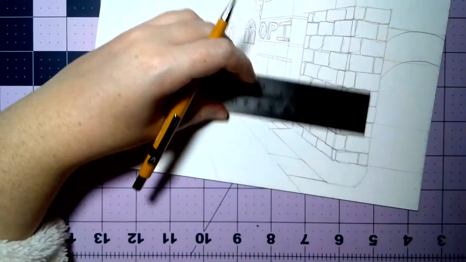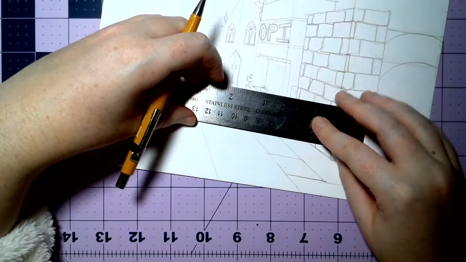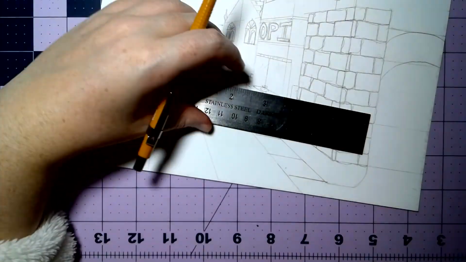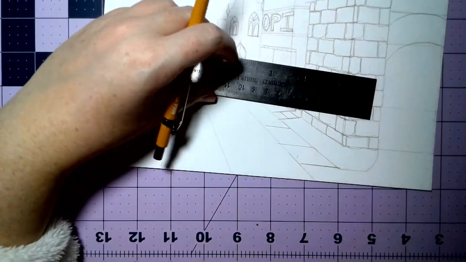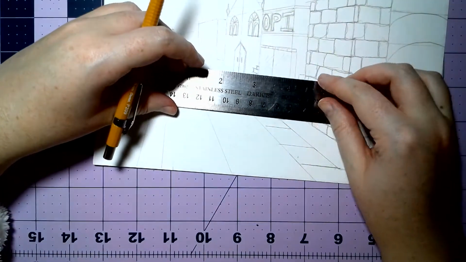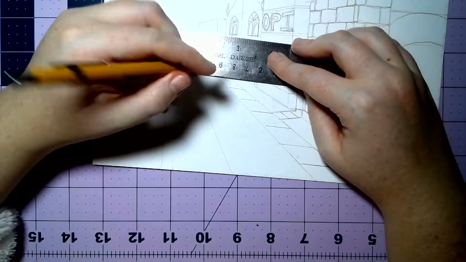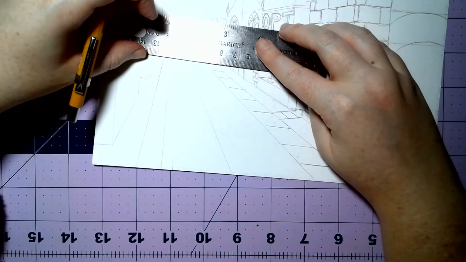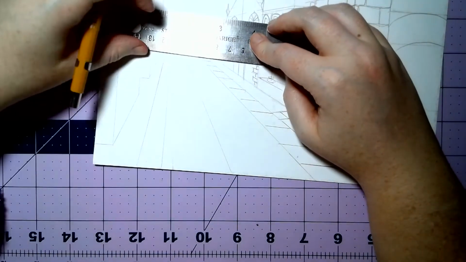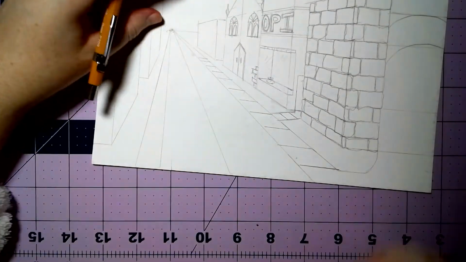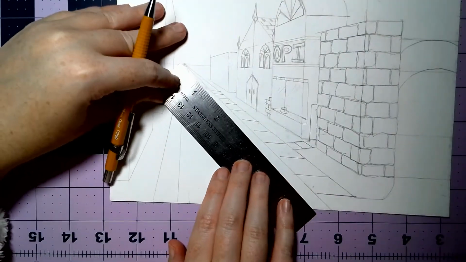At this point, I am working on the sidewalk. Your sidewalk line should be parallel to the bottom of your piece of paper, so you can just line up your ruler or straight edge with the bottom of your paper in order to make sure that that line is straight. And then as you move backwards into space, your lines should get a little bit closer together to make it look like it's going back towards that vanishing point.